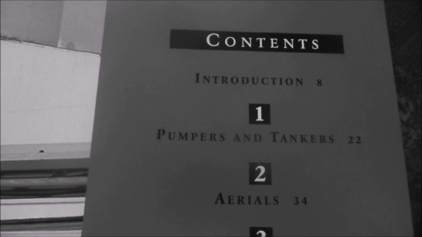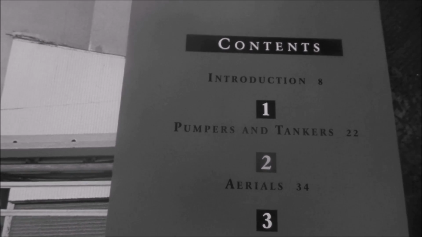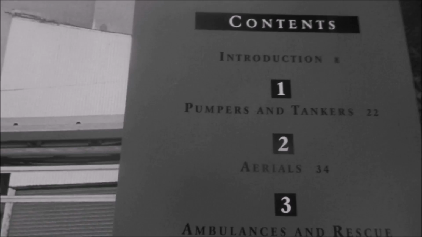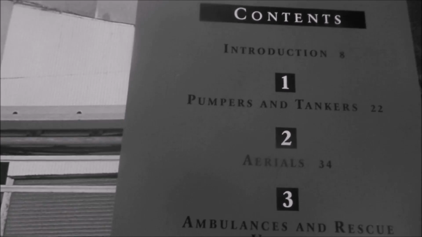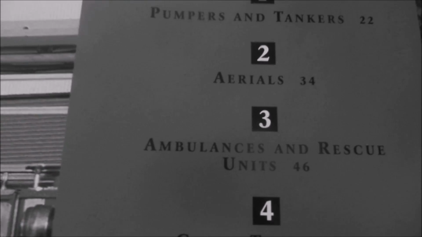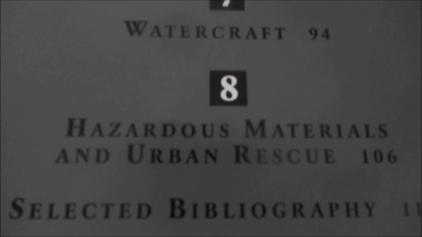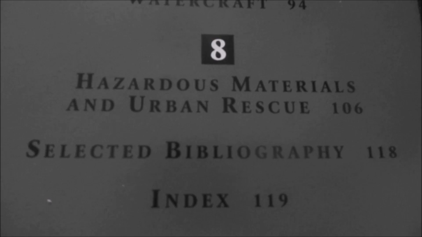So here we go. It says contents, and here are some of the different table of contents subchapters. Introduction, pumpers and tankers, aerials, ambulance and rescue units, crash trucks, aircraft, wildland, watercraft, hazardous materials and urban rescue, selected bibliography, and an index.